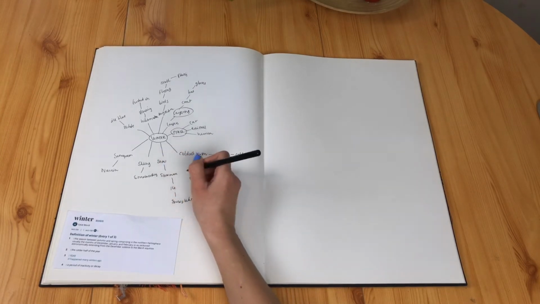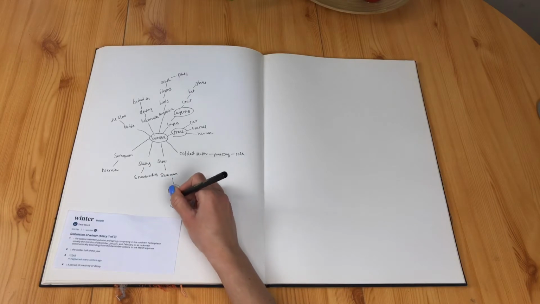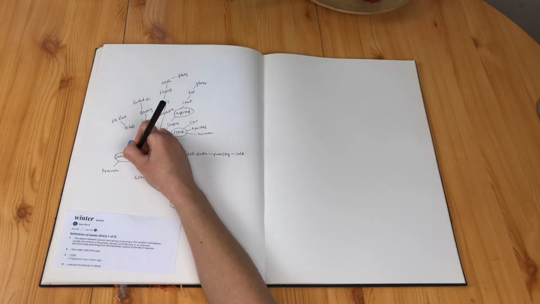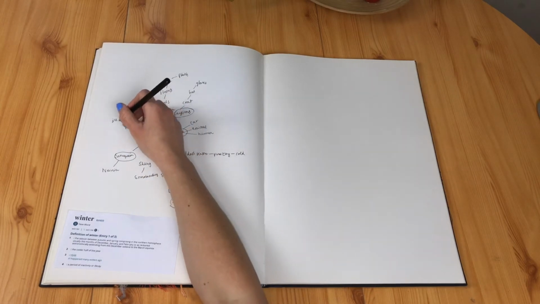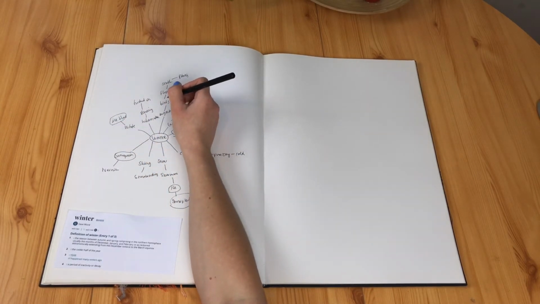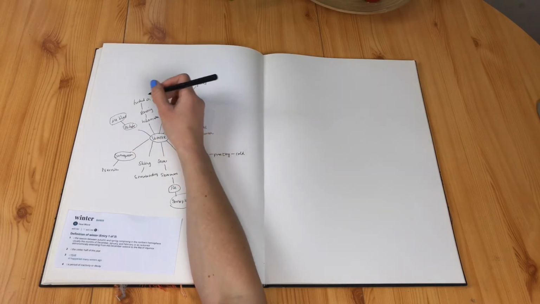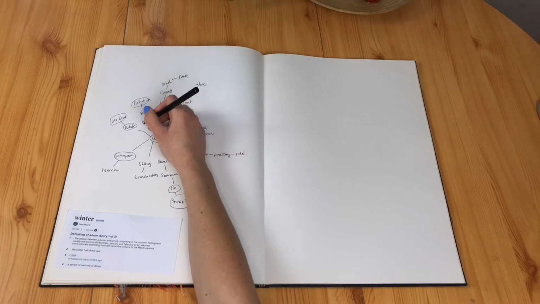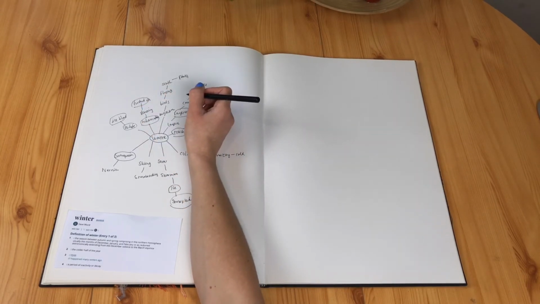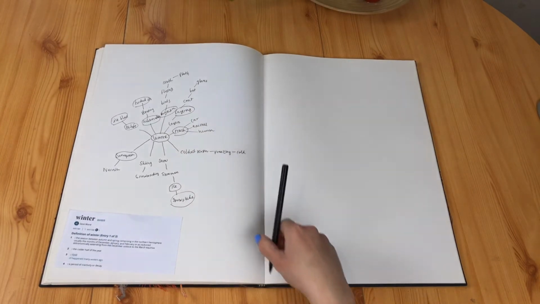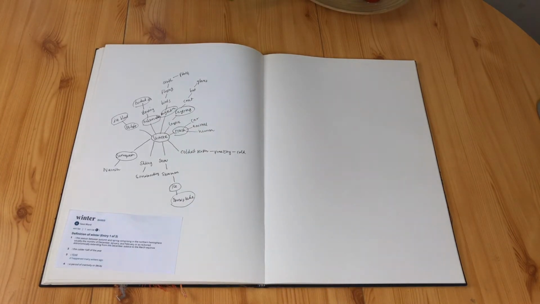I like the ice, snowflake, snow queen, ice blue, white, tucked in, hibernation, migration. So from these words then I'm going to start doing research for my project, which is my favorite part.